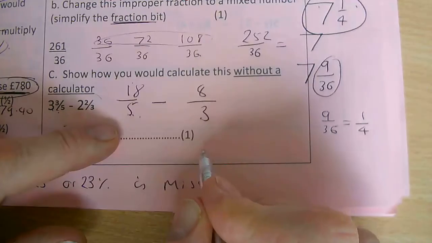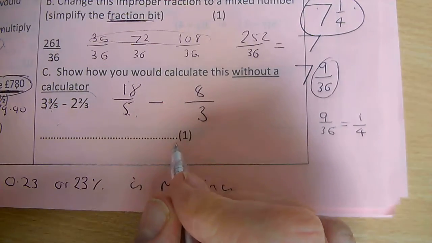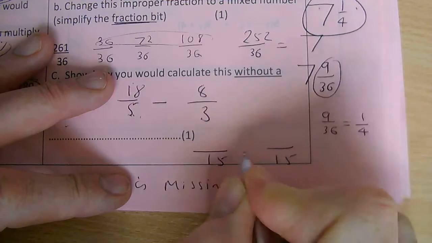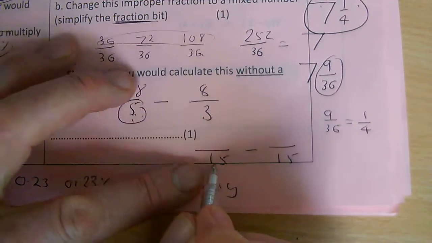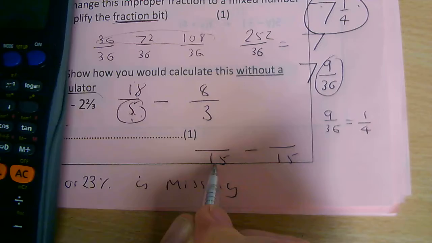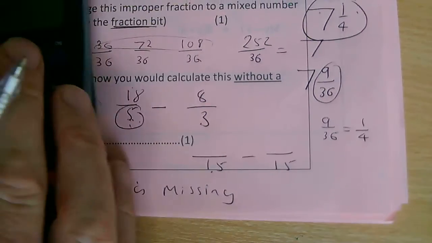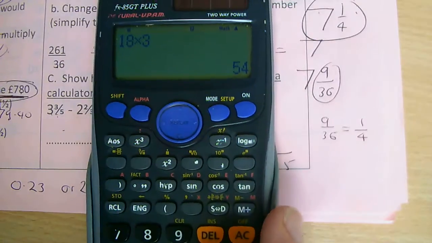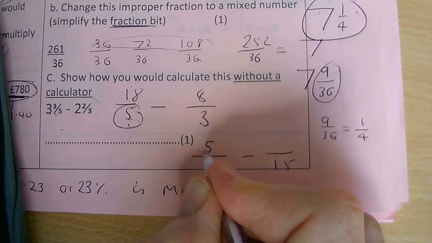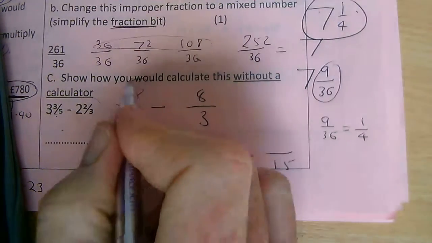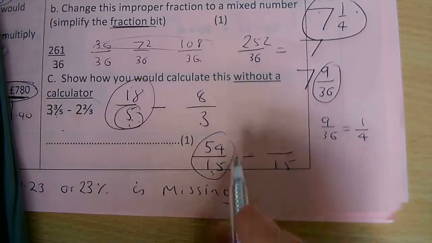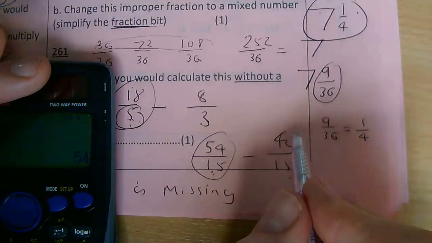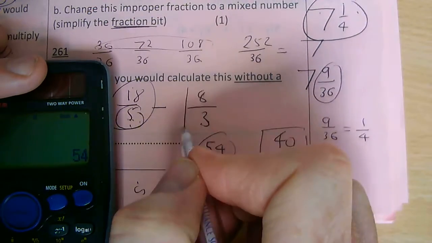But we need to get the denominators to be the same. You can't do anything with adding and taking away until you get the denominators to be the same. So 15 would be my common denominator, times by 3 on the bottom, times by 3 on the top. So again, calculator, 18 times 3 is 54. So that is 54 15ths. Those two things are exactly the same. Times by 5 on the bottom, times by 5 on the top. That's exactly the same as that.